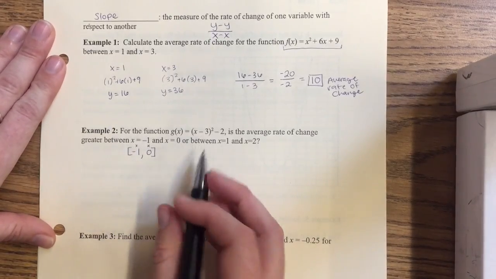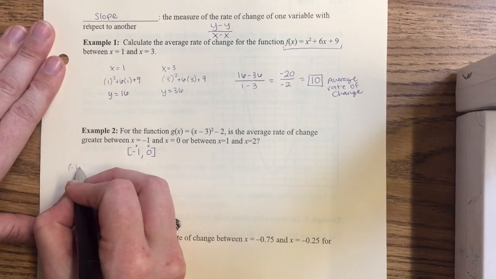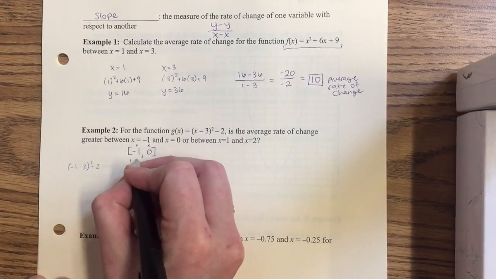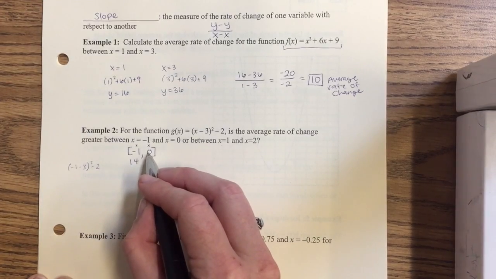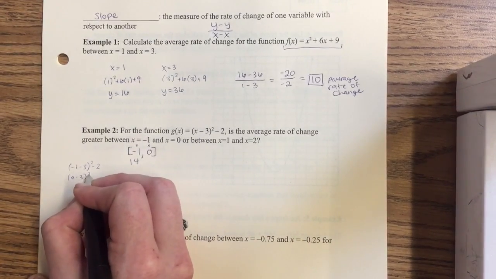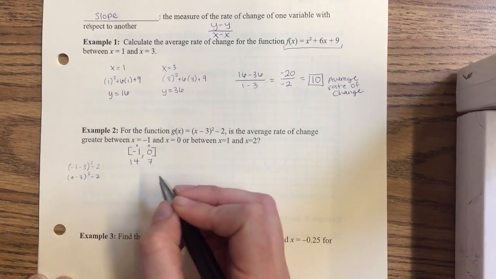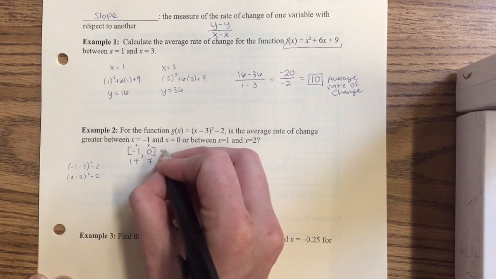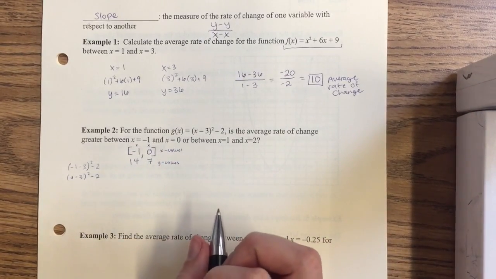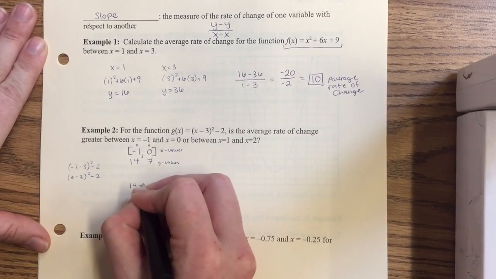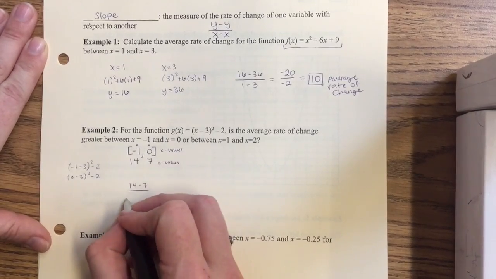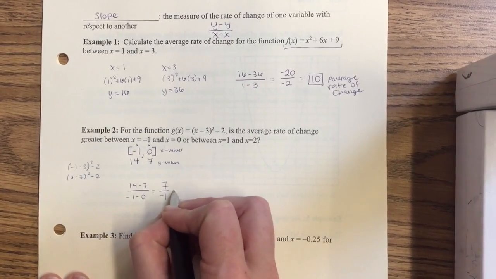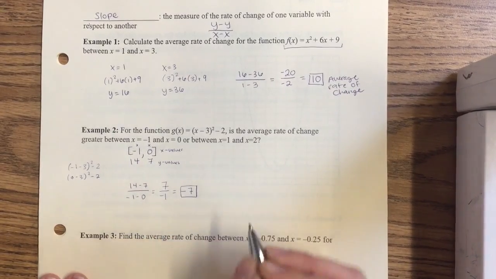So I would take these values and plug them in. So when I plug in -1 minus 3 squared minus 2, I enter that and my solution would be 14. Then I would take this 0 and plug it in for an x. And that would give us our 7 for the y values. So then you would decide your pattern. So if my pattern is 14 minus 7 for the y's, my x's would be -1 minus 0. 14 minus 7 is 7 divided by -1 equals -7 for that average rate of change.